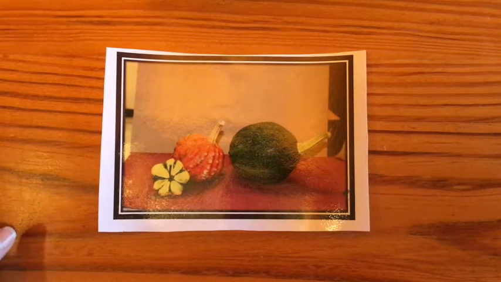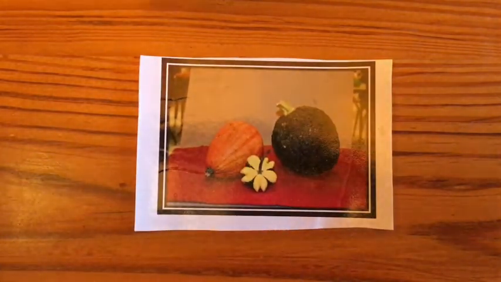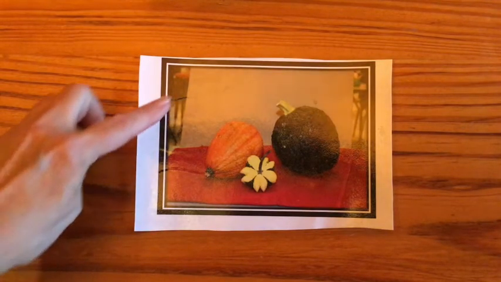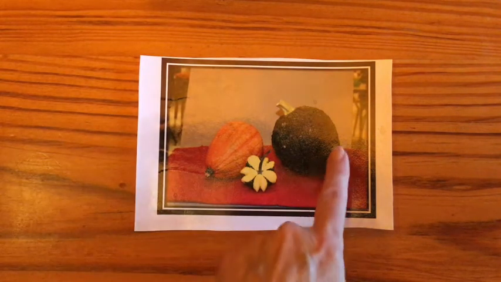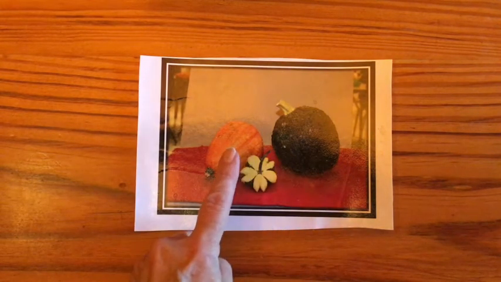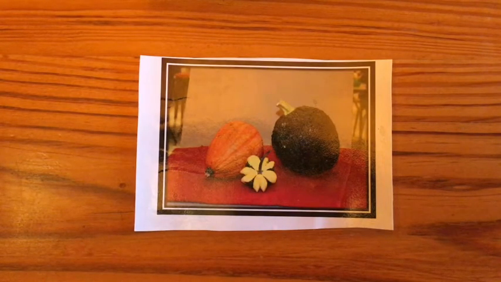So to start, look at the composition. That's the arrangement of the pumpkins and the gourd. And look at where they're placed. Which one is in front, which one is in back. Look at the background and the foreground of the cloth, the shape. How big is it? How small is it? Where is it located on the paper? Just pay attention to all these shapes, and then you'll be ready to cut.